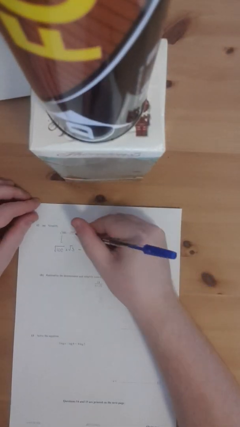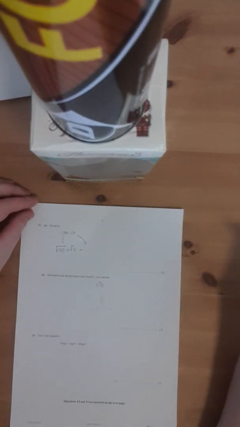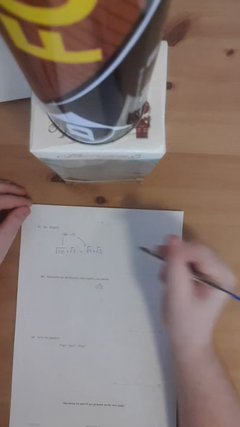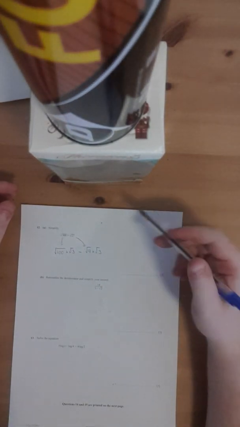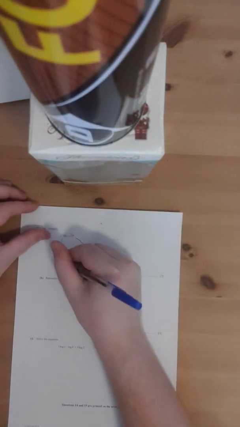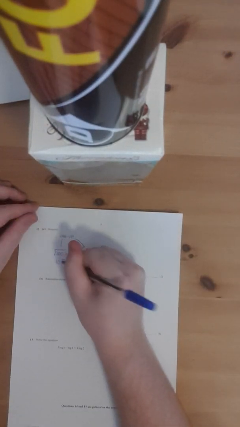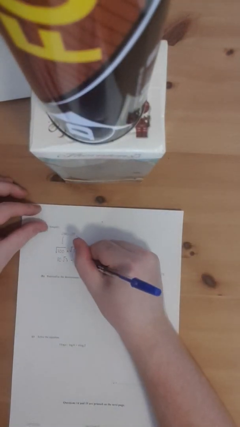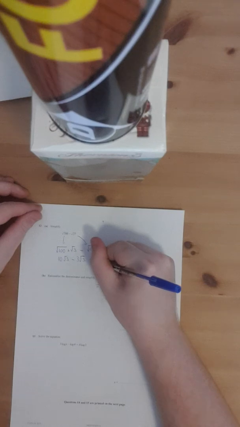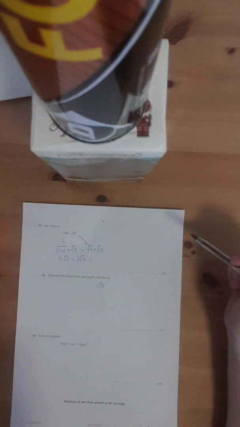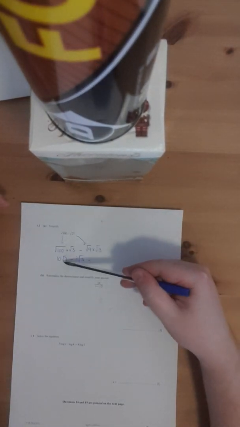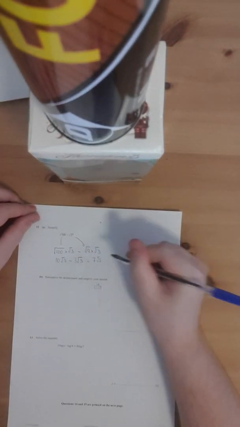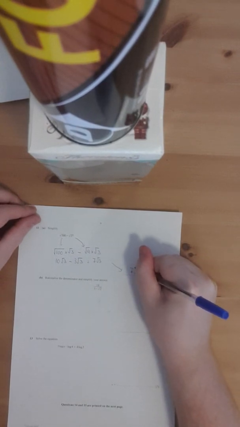And we do the same with root 27. So that's going to be root 9 times root 3, like so. Now the square root of 100 is 10, and we leave the root 3 alone. The square root of 9 is 3, and we leave the square root alone. And now we can minus the 2 square roots. So 10 root 3 minus 3 root 3 is simply 7 root 3, which we write in our answer box.